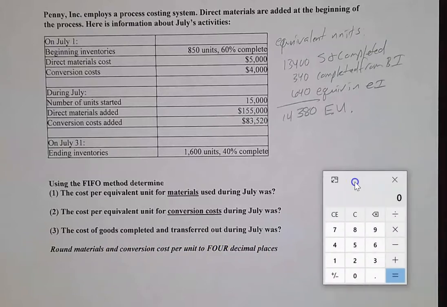Okay, very good. So we now have our number of equivalent units, but we're not going to need that for materials, and the reason is because materials are added at the beginning of the process. So this is going to be a very, very simple calculation.